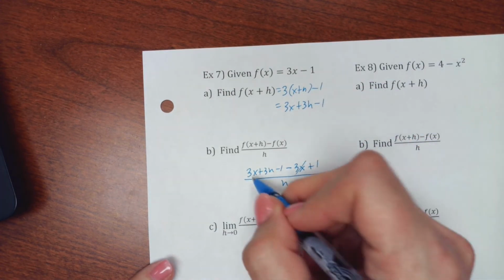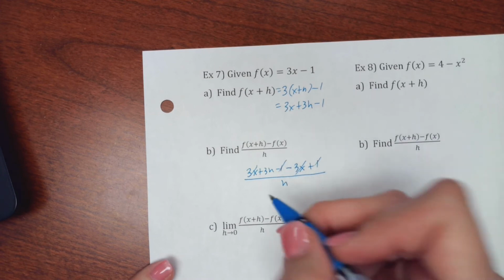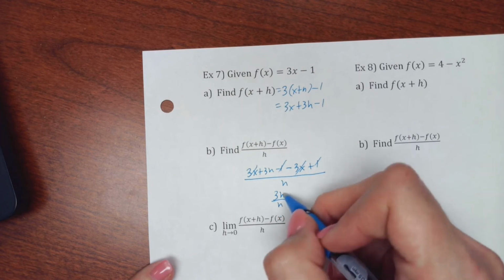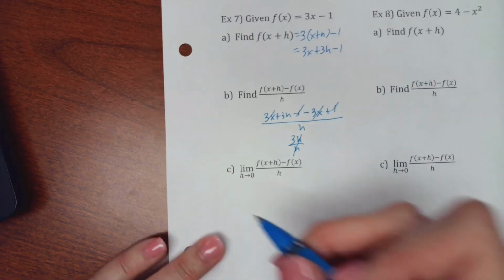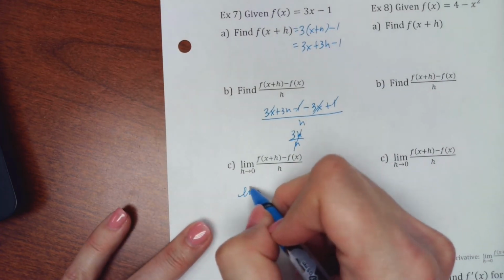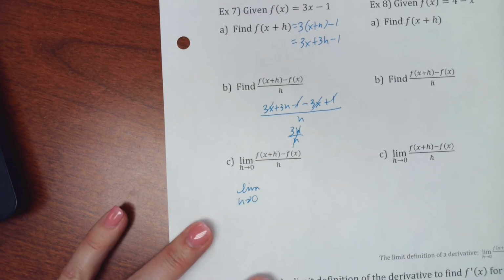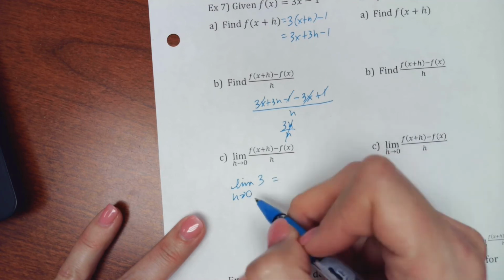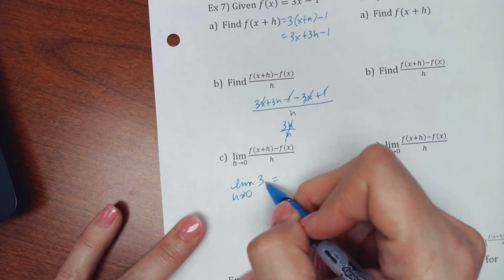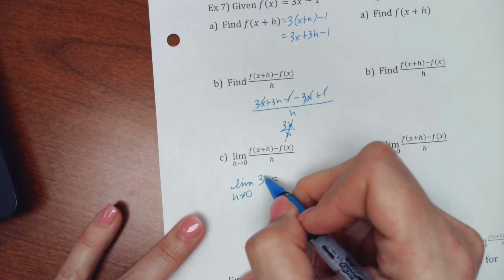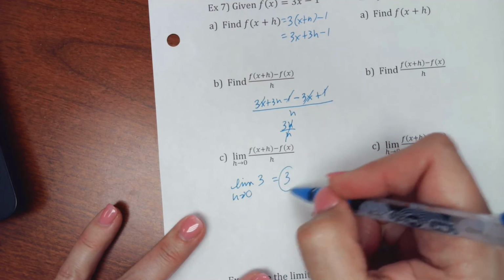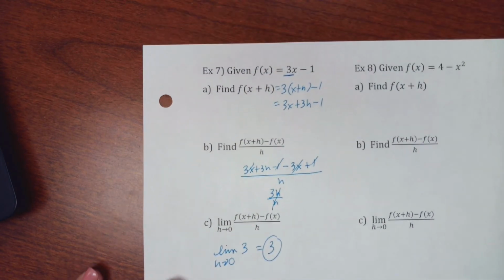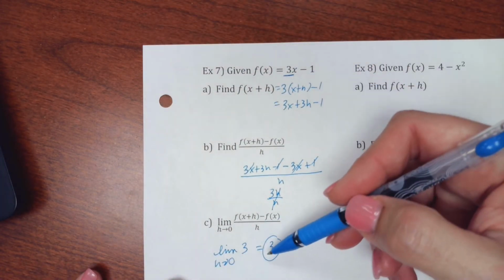So look what happens. These x's go away, these 1's go away. So I end up getting 3h over h, okay, which cancels out, and I get 3. So when I do the limit as h goes to 0 of this function right here, it has reduced down to 3. And remember, the limit of a constant, there's nothing to plug in. I can't plug 0 in here. The limit of a constant is that constant. So there is my answer. That gives me the slope. Look at that. It gives me the derivative. The derivative all along I knew was 3, and it gives me that.